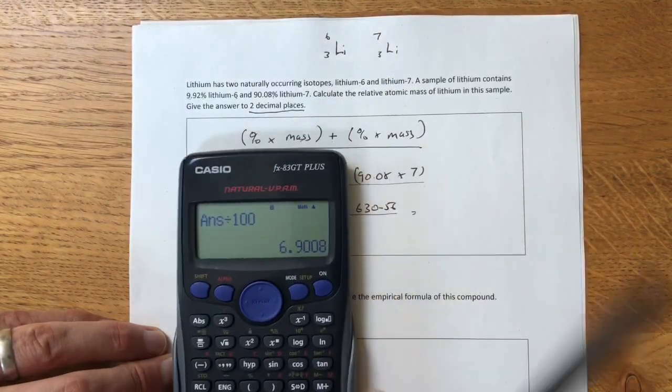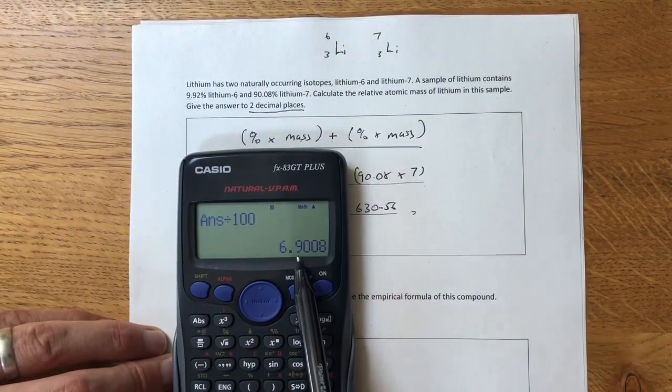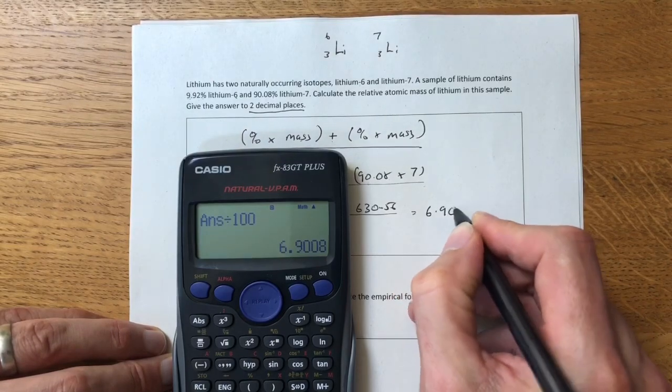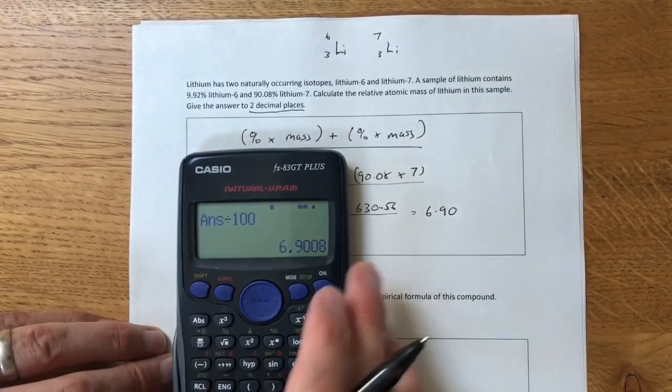We have to give the answer to 2 decimal places. So 2 decimal places. There's one, there's the second one. There's no number after that that's bigger than a 5, so that's going to stay as a 0. So 6.90, and there is our answer.